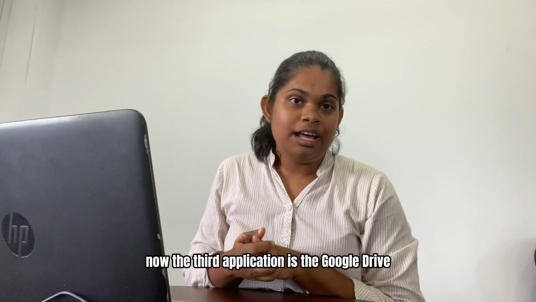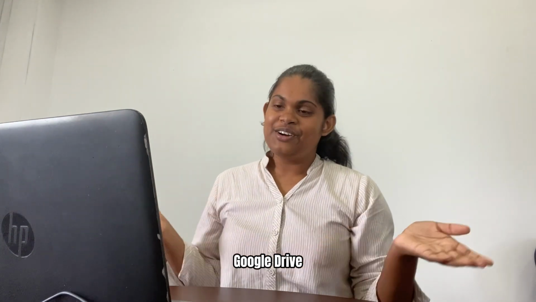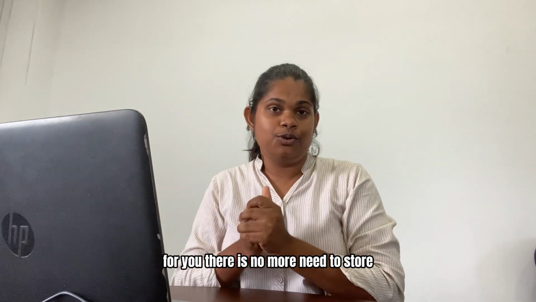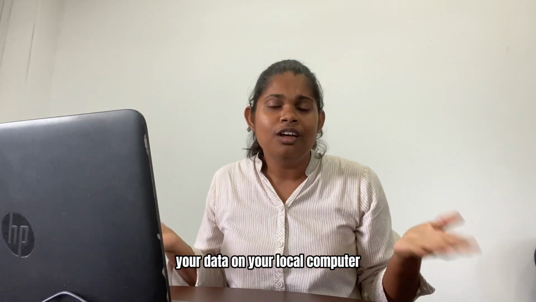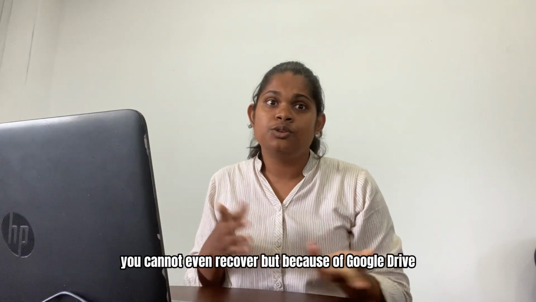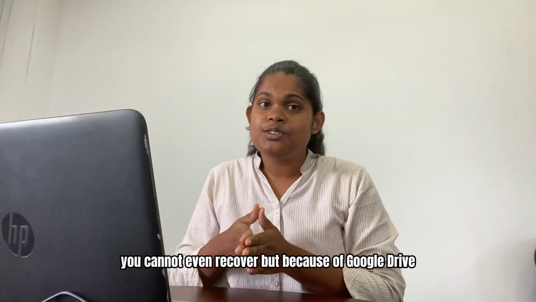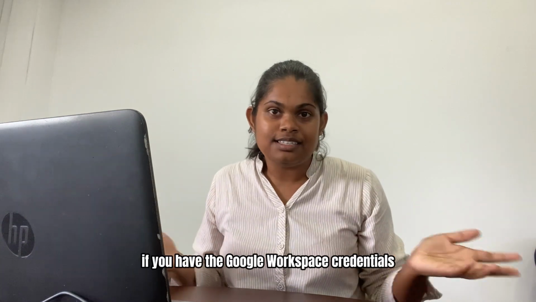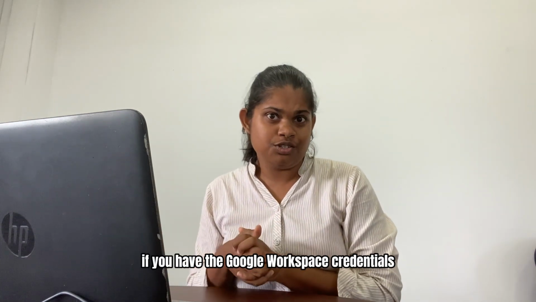Now, the third application is Google Drive. Google Drive is a cloud-based tool that is designed to store your data. There is no more need to store your data on your local computer, where if your data is deleted, you cannot even recover it. But because of Google Drive, you can access your data from anywhere, with any device, if you have the Google Workspace credentials. Furthermore, there are more core cloud applications with Sheets, Google Docs, and Google Slides.